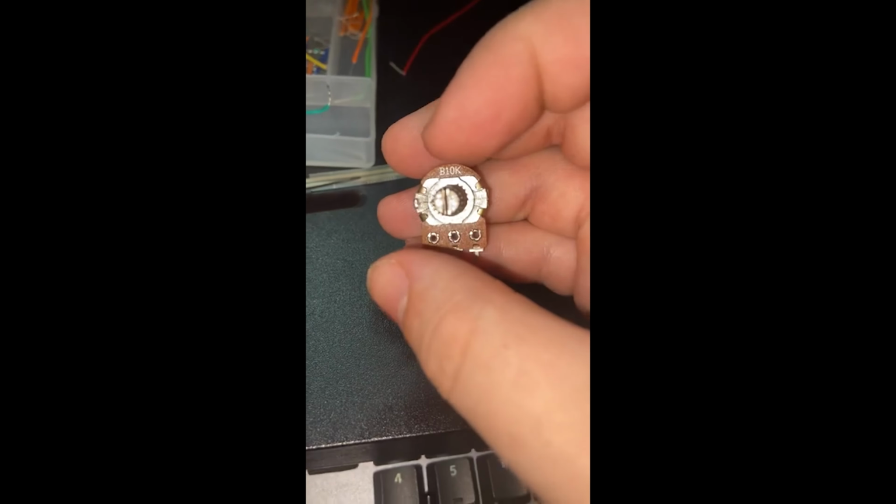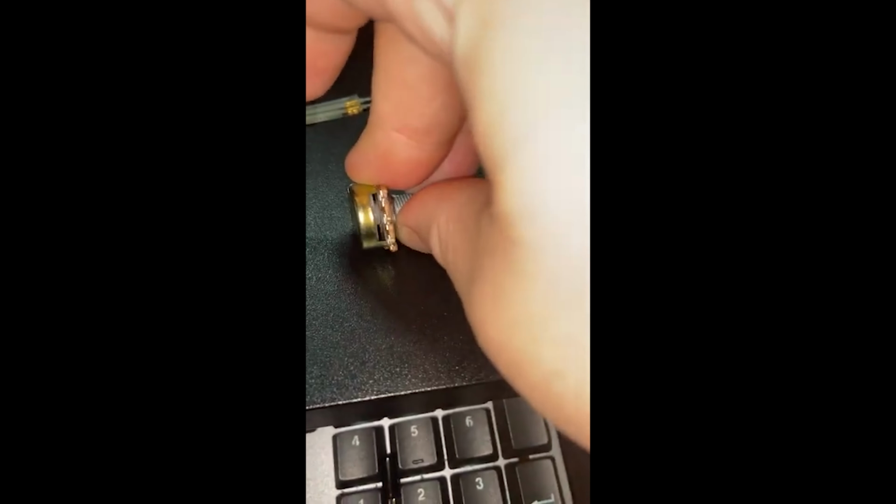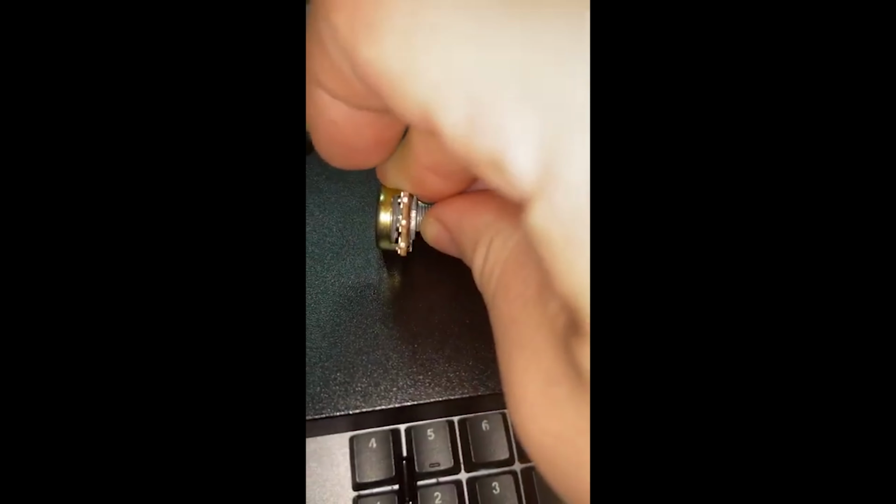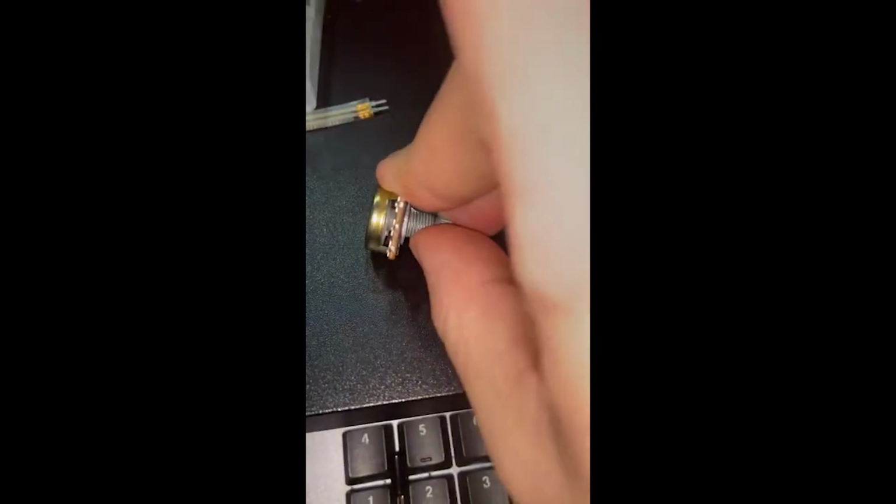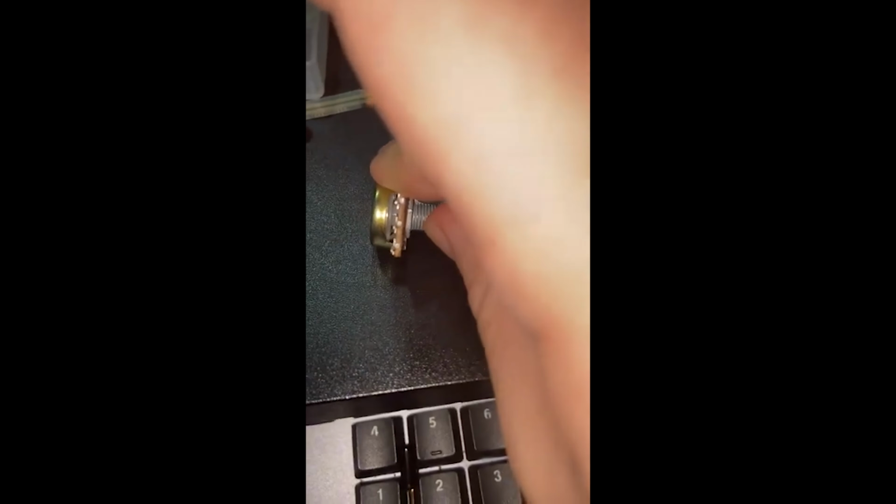And on this particular one, you can kind of see it. Let me use the table here as a counterweight, but you can see as this turns around, the wiper attached to the middle is touching more or less pieces of the little metal right there as we rotate it. And that's the core of what's happening. Because the resistance of everything else is set, this one here is changing, and we get that change in the voltage.